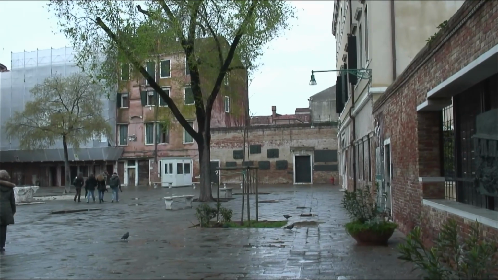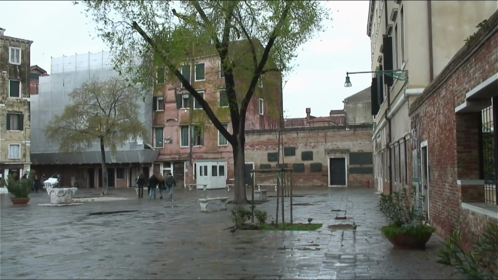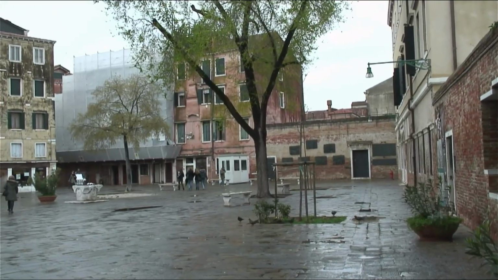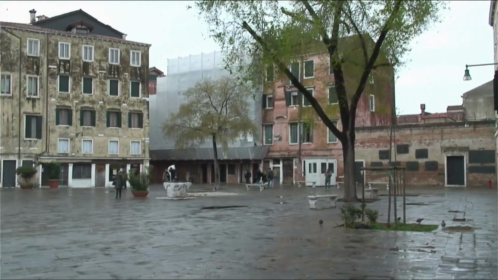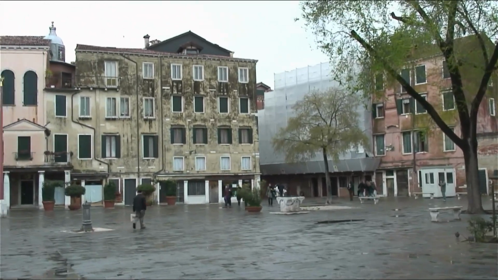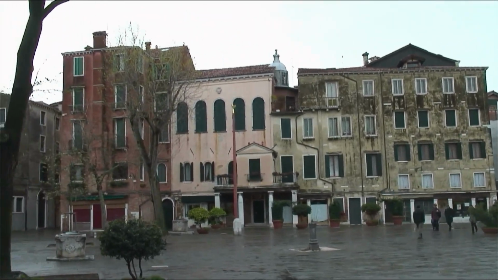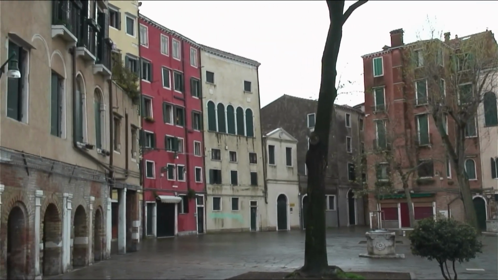This is now the Jewish ghetto in Venice. The term ghetto stemmed from this location here. There used to be a foundry named Geto in the Venetian language, where the term ghetto began. The Jews were confined to a small area in the 1500s. They were allowed to leave during the day to work, but they had to come back here at night.